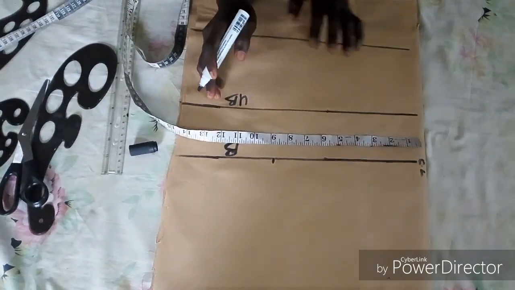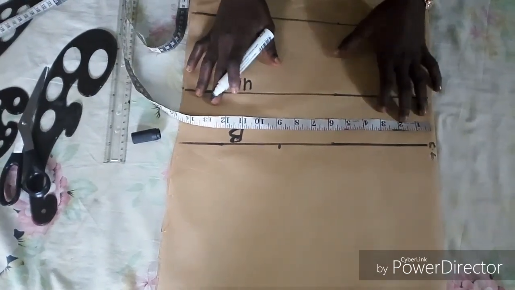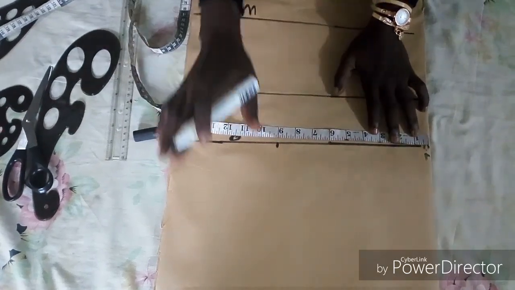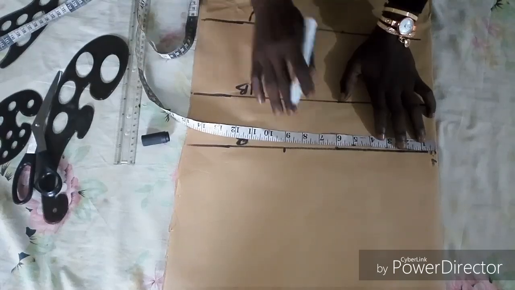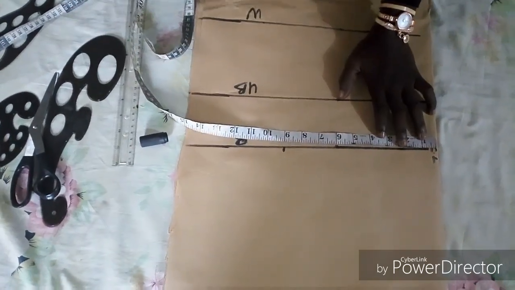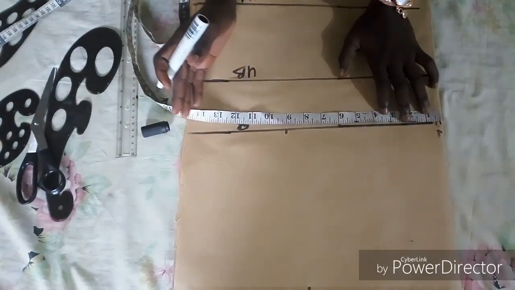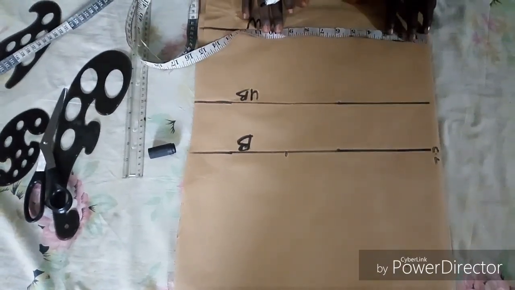If you want to place this pattern on a fabric, then you're going to add your sewing allowance to it. But because this is a simple pattern, it might not require me to add my sewing allowance. So for my waist I have 38.